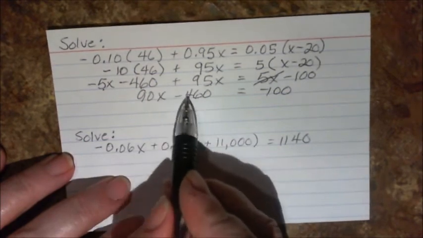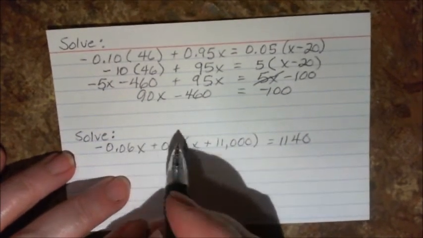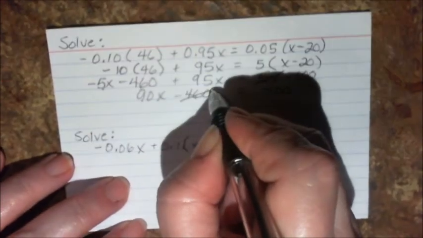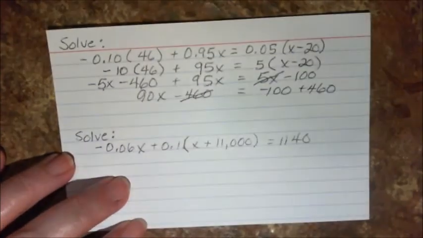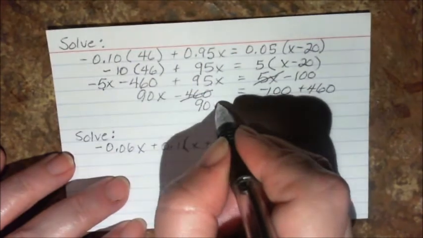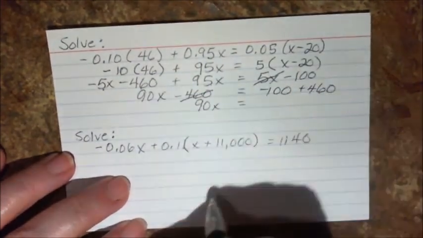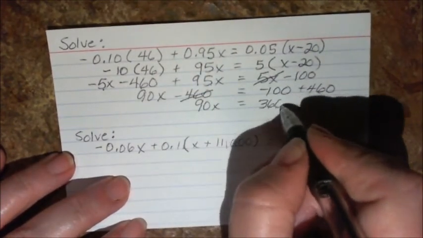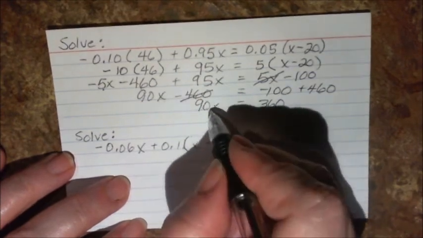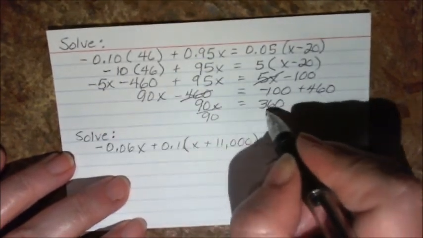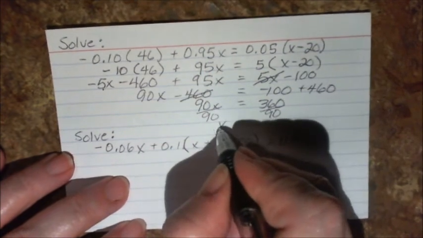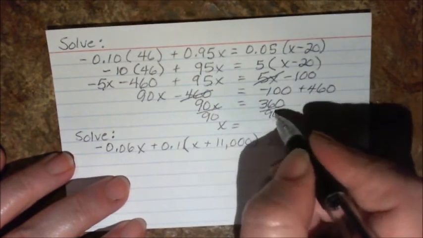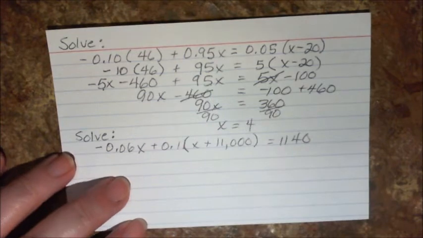Now we want the x term isolated, so we want to eliminate minus 460 with a plus 460, and that gives us 90x is equal to 360. We're ready to divide both sides by 90, and that gives us x is equal to 4.